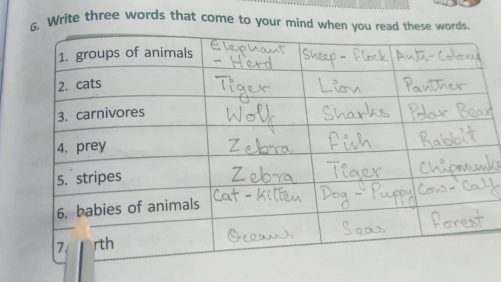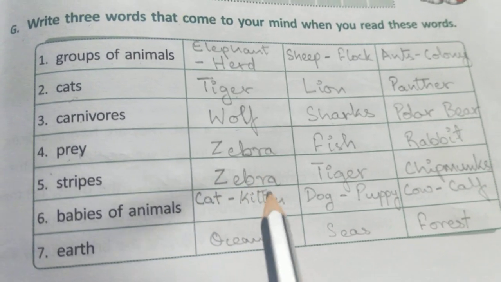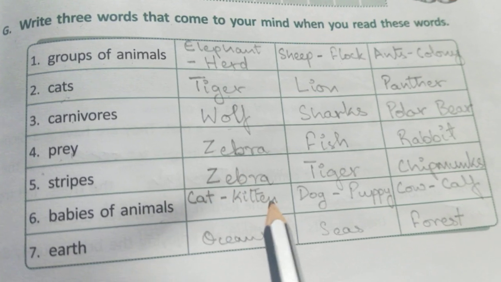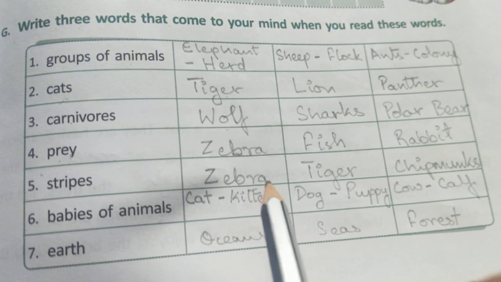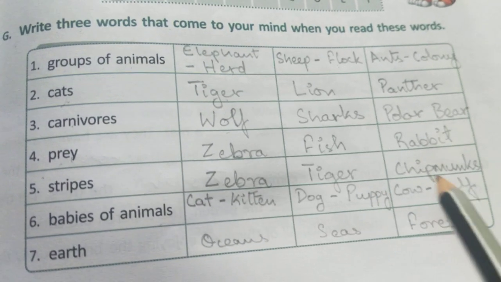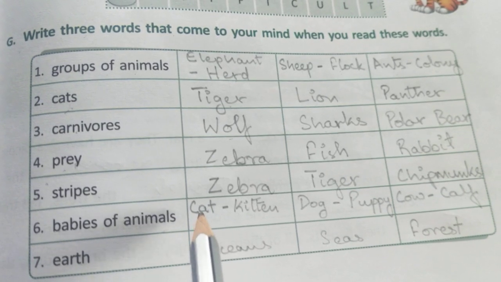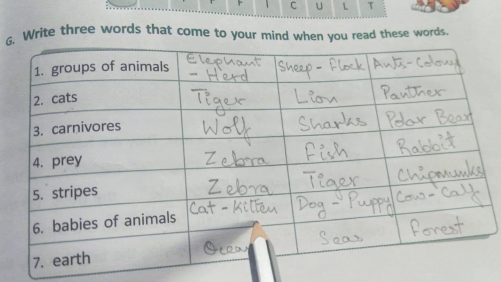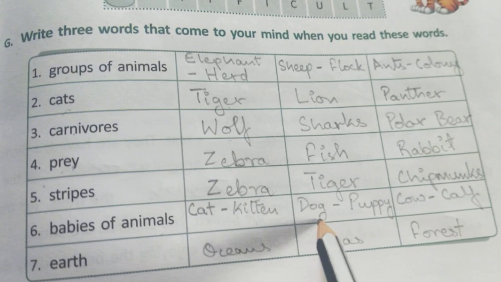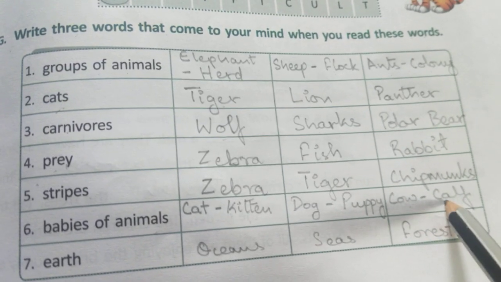Okay, number 6, babies of animals. Now I could have again written kitten, puppy, calf, but you would not have known about which animal's baby's name I have written over here. So for a baby I have also written the name of the animal. A baby of a cat is known as kitten, K-I-T-T-E-N, kitten. A baby of a dog is known as puppy. A baby of a cow is known as calf.